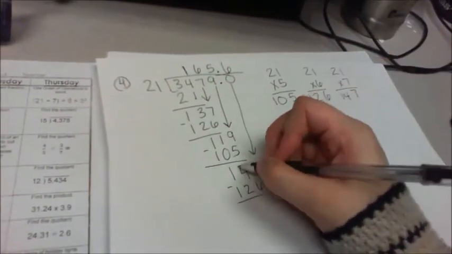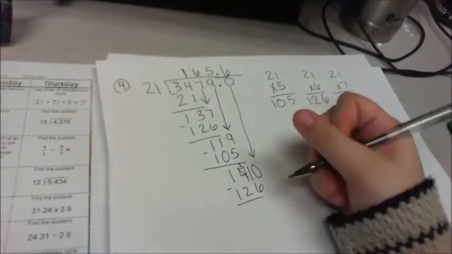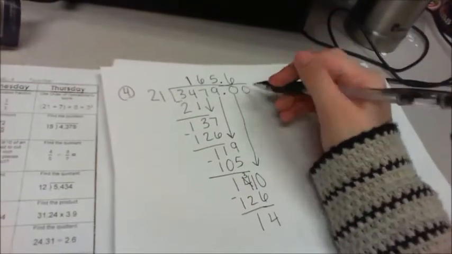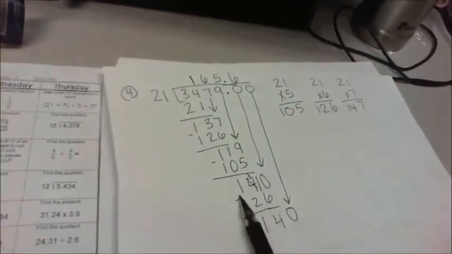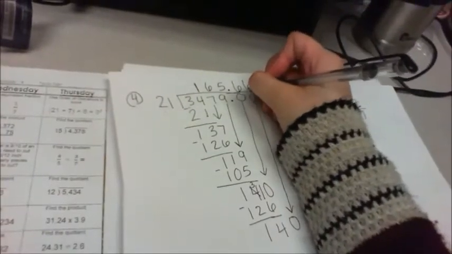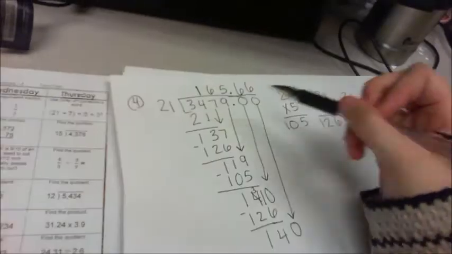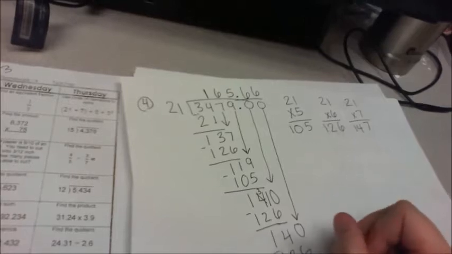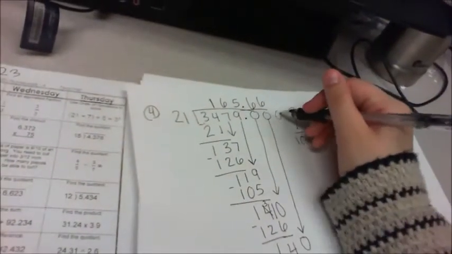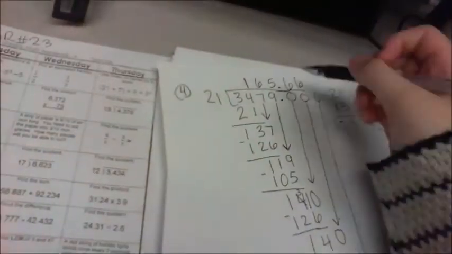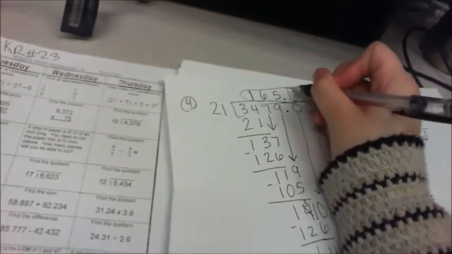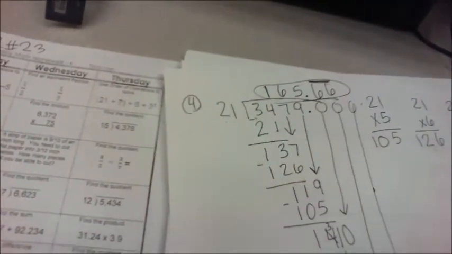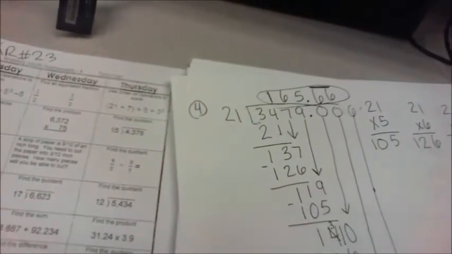You can't take away 6 from 0, so we borrow. 10 minus 6 is 4. 3 minus 2 is 1. We bring down a 0. Well, we just did the 140, so we know it only goes into it 6 times, which means this is going to keep repeating forever and ever, because once I bring this 126 down and I do my subtraction, I'm going to get 14 again and have to bring down a 0. So we'll just leave it at 165.66 repeating. Remember, we draw that line over the 66s to show that it's repeating forever and ever.